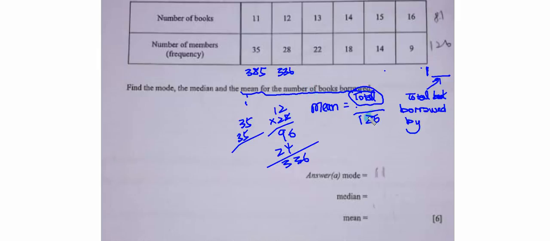So there are 126 students. And how many books altogether borrowed by this whole group of 126 students? Add this together, then will give you the total number of books borrowed by these 126 students. Okay? So you take the total number of books divided by 126 students or members, they will give you the average of books borrowed by each member. Okay? You got it?